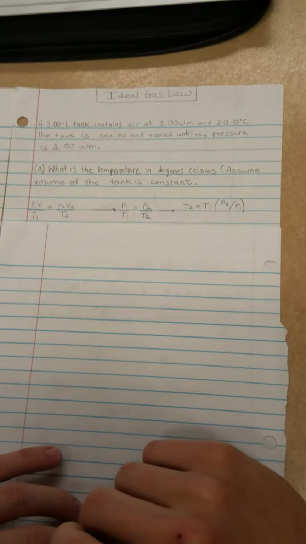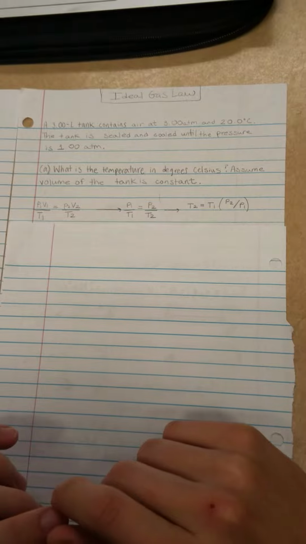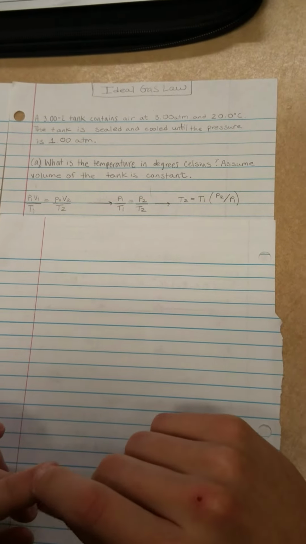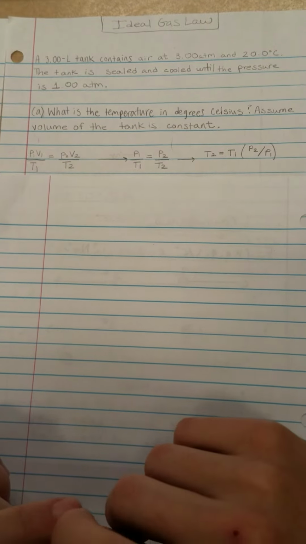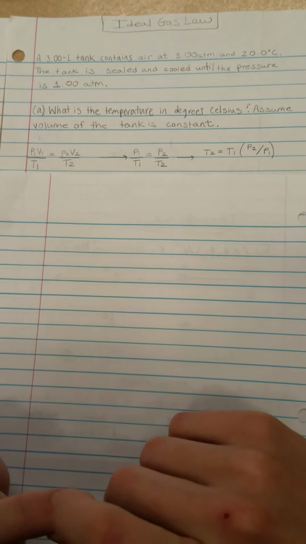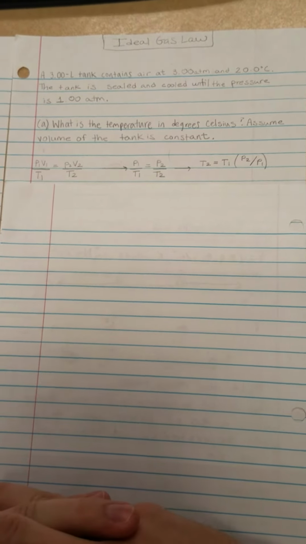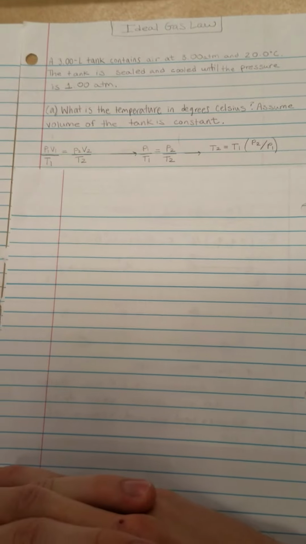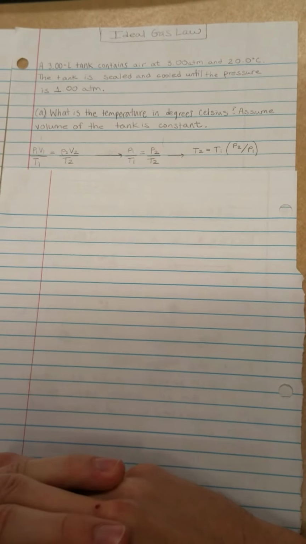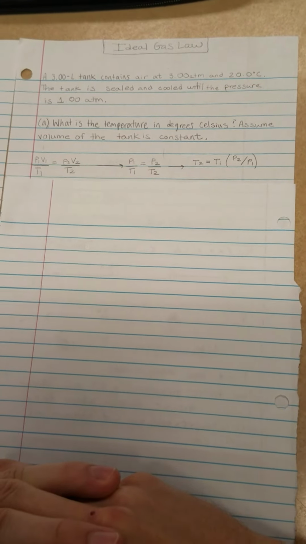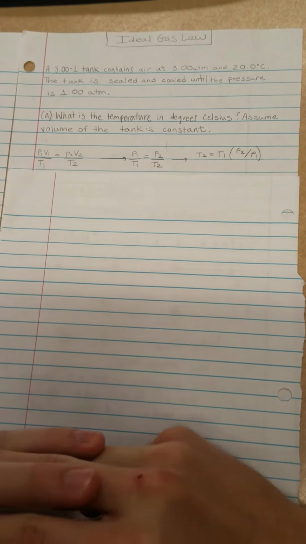So first we're going to rearrange our equation and make it where P1 times V1 over T1 is equal to P2 times V2 over T2. Since we know our volume is constant, we can take the V's out and just have P1 over T1 is equal to P2 over T2. We can then rearrange this to T2 is equal to T1 times P2 over P1.